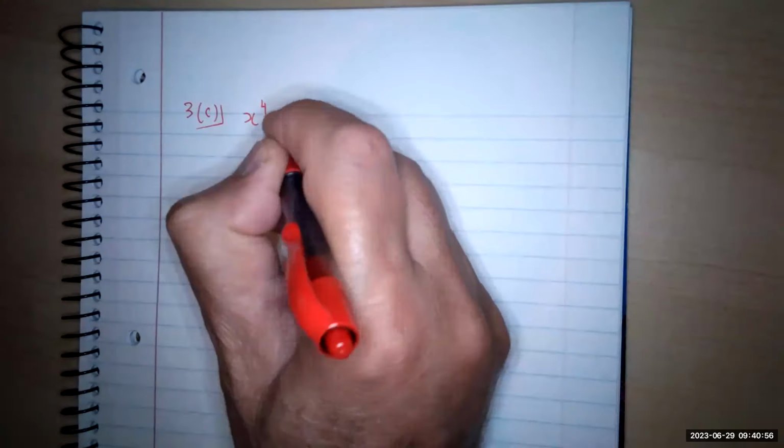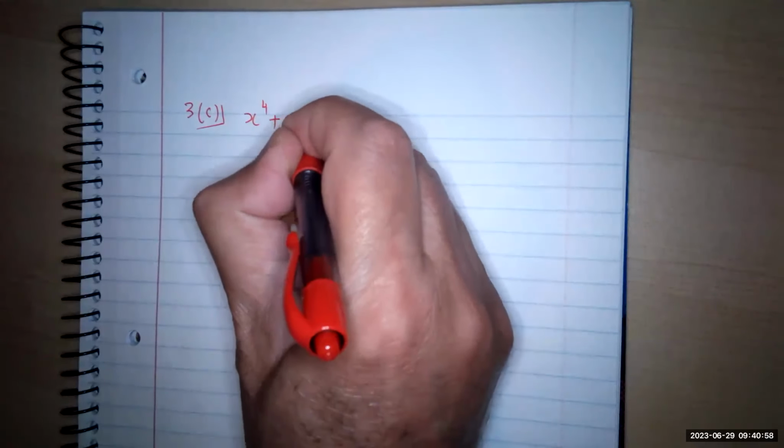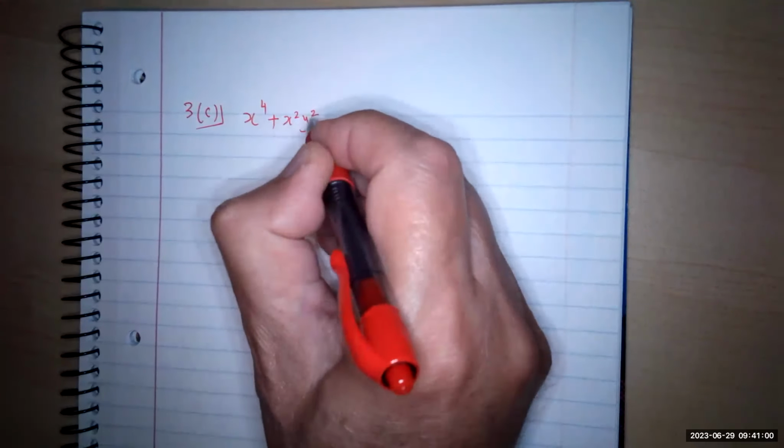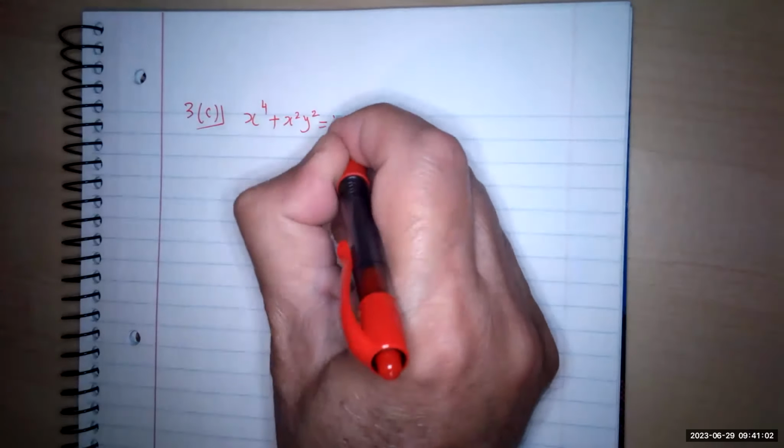Okay, so this is going to be your 3C. It must be C. In your practice, one is D, which is the same thing. Okay, so what's this function? The function is given to you implicitly, meaning y is missing, but it's inside this equation: x to the 4, x squared, y squared, which is going to be y squared.